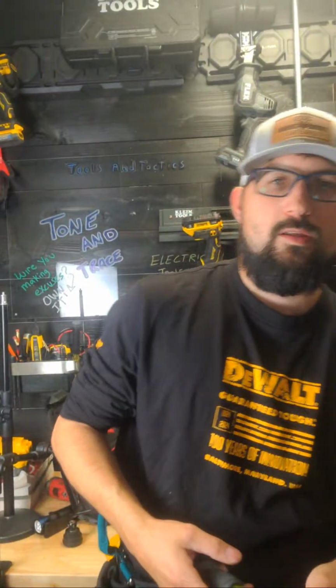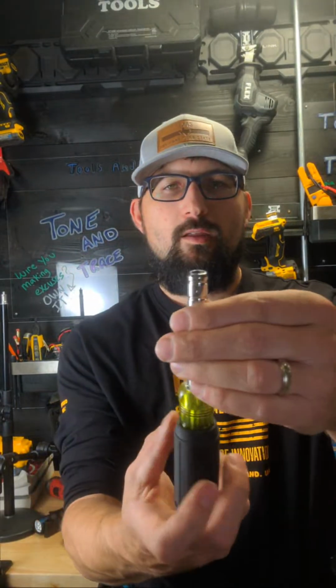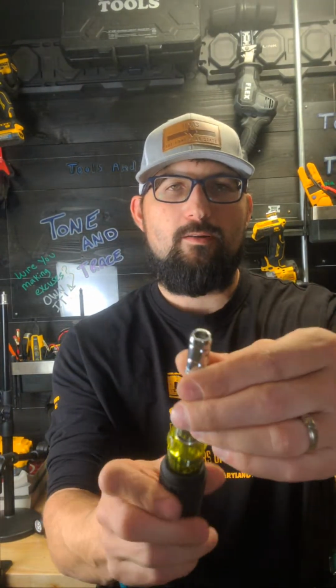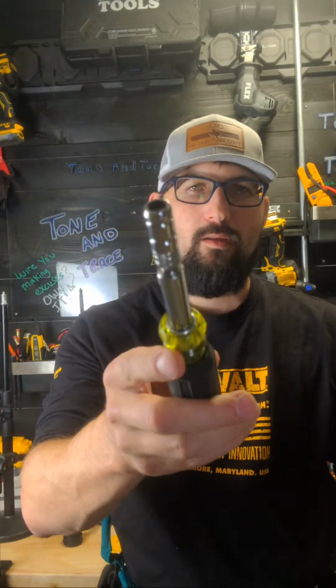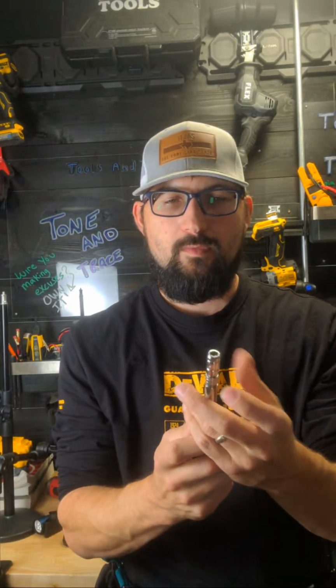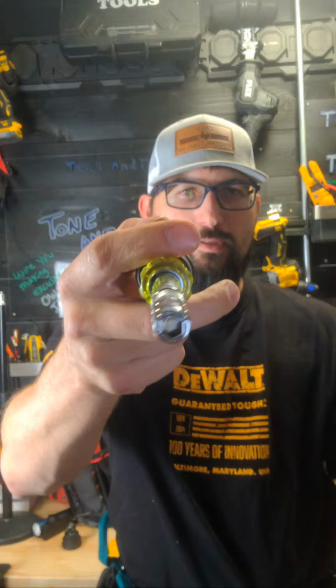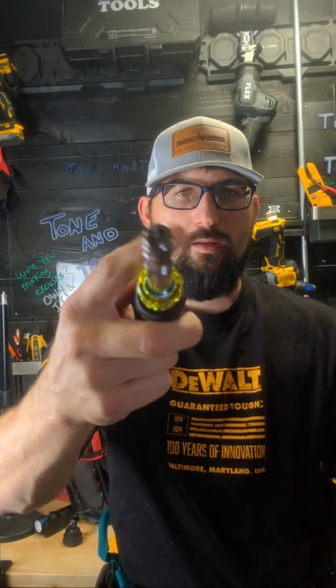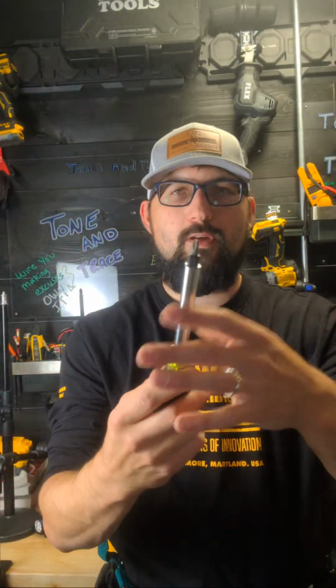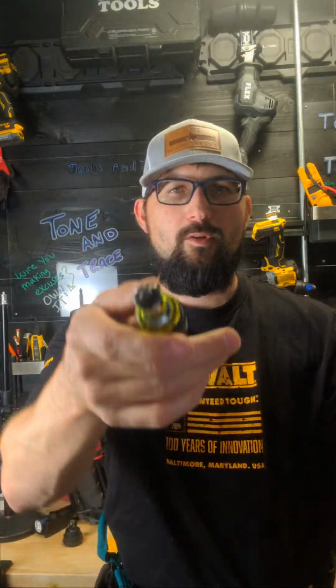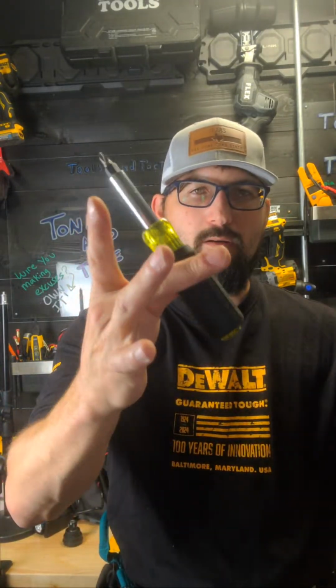Gucci, Prada, Coach, or Louis for my tool purses. Probably get the Gucci one. Those are so bad. Get a 1/4-inch ratchet. This locks up here, so it depends on what you're doing. 5/16 right there in the natural state, and then you've got a 10-in-1 for your most common sizes here.